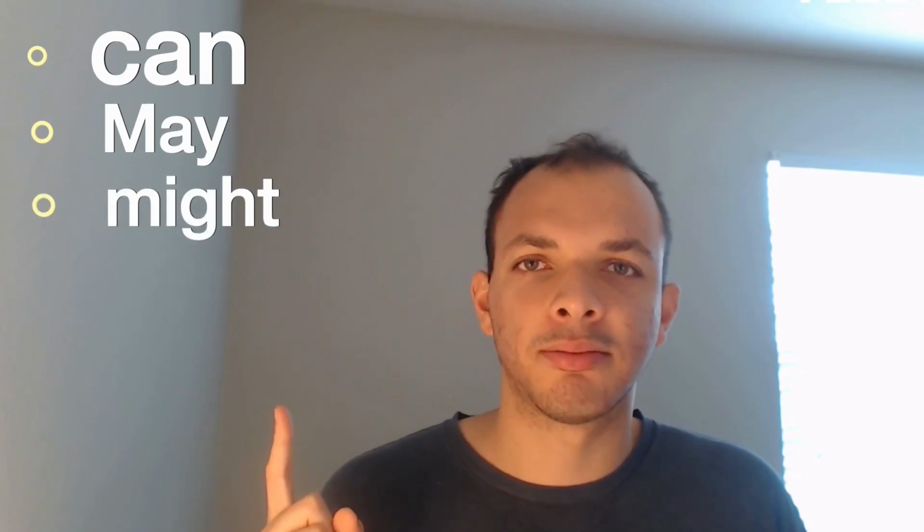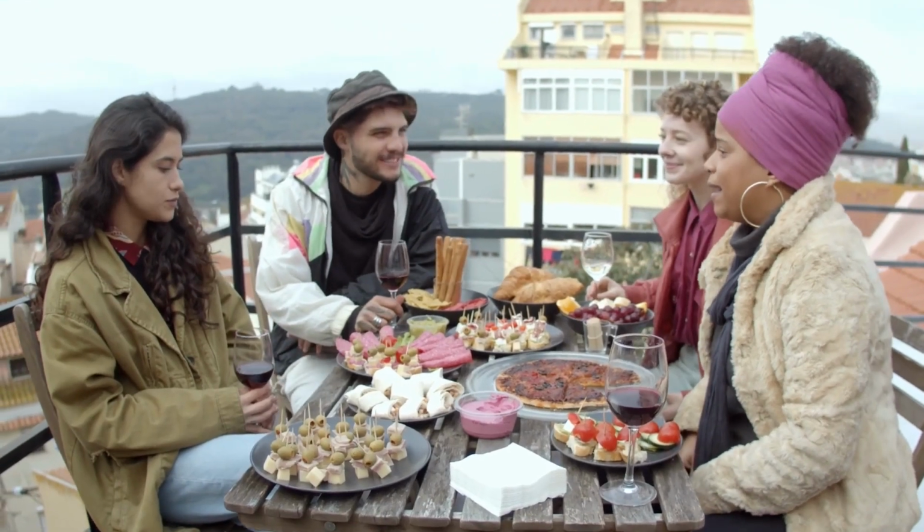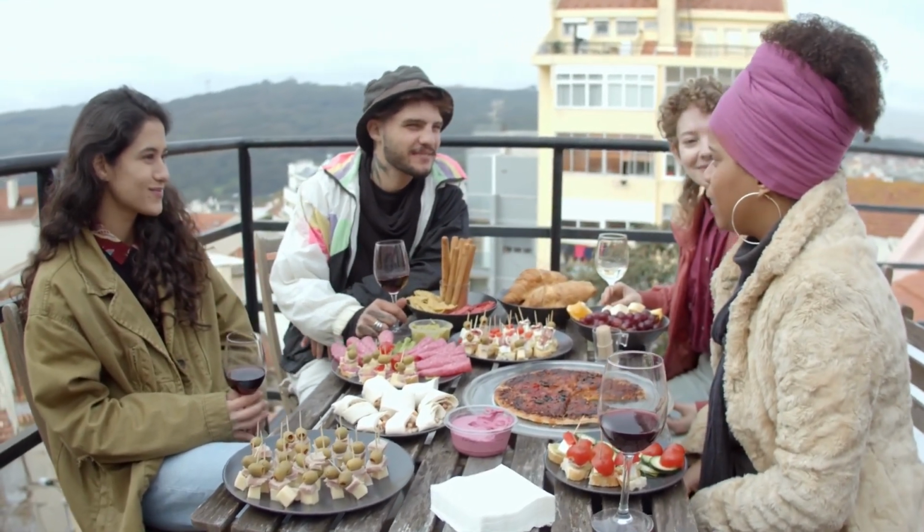You've probably seen English modal verbs all the time. You might have even used them without thinking. The most frequently used modal verbs are can, may, might, could, should, will. There are more modal verbs out there, but those are the ones which are most commonly used and you're most likely to use in everyday conversations in English.